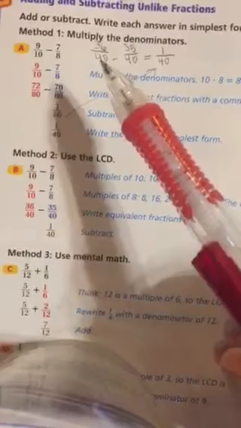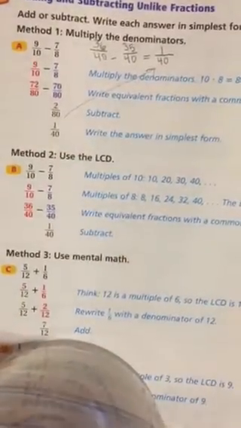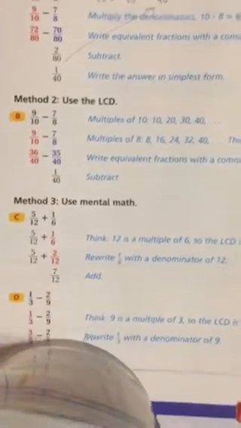And then we rewrote it by making equivalent fractions, which is exactly what they're doing here. And that's how we got our answer. Okay, so I just jumped ahead on that one. All right, let's do one more.